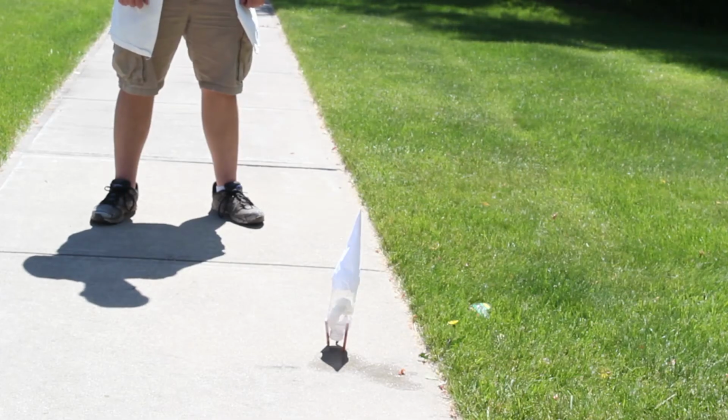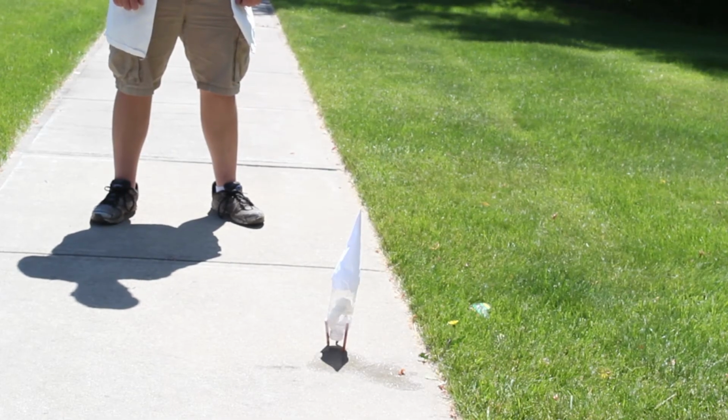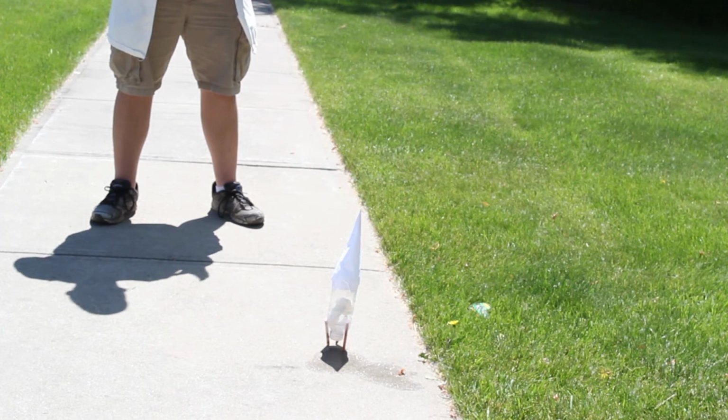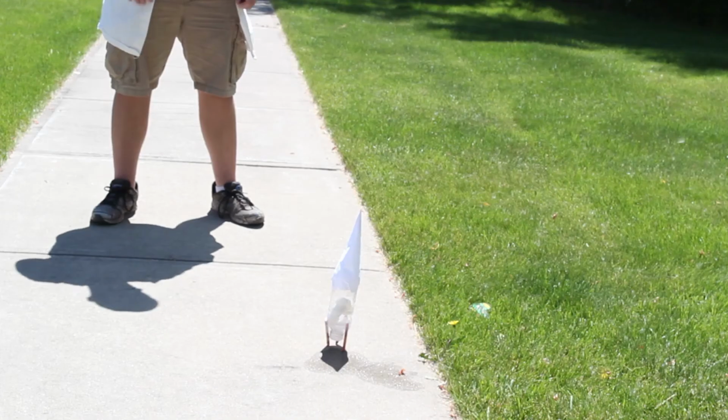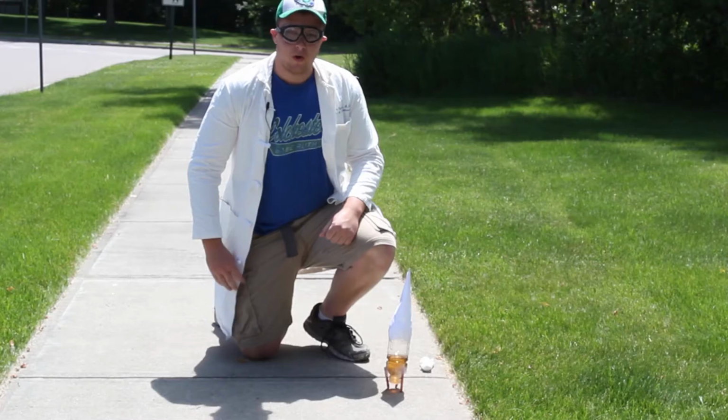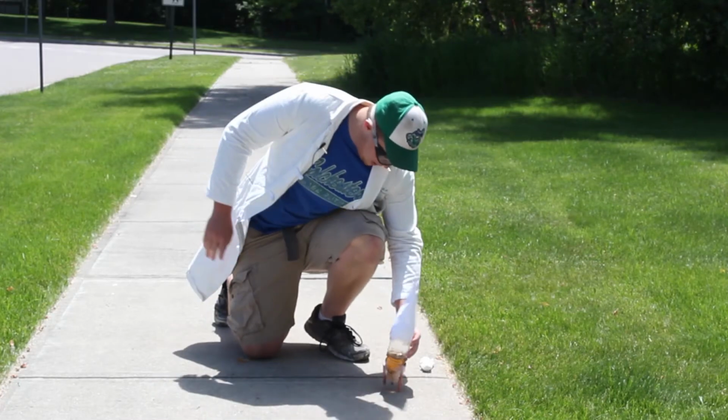Any moment now, it should explode. The acids and bases are working together, forming CO2, building up pressure in this bottle. Ready? Here we go.